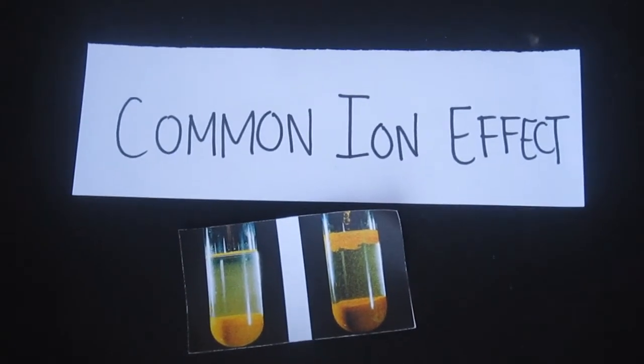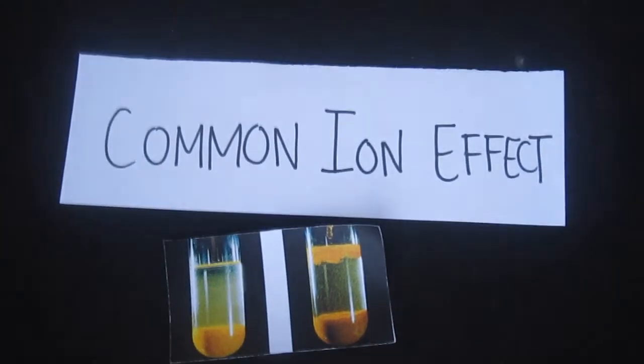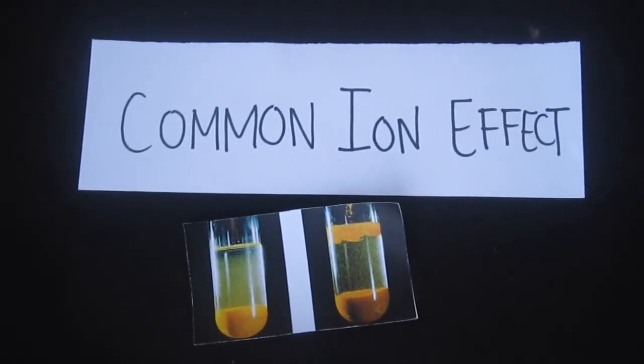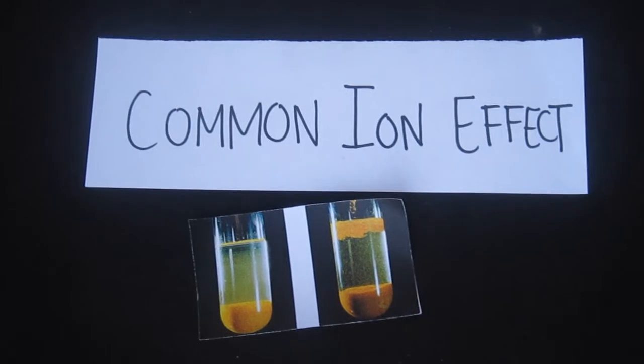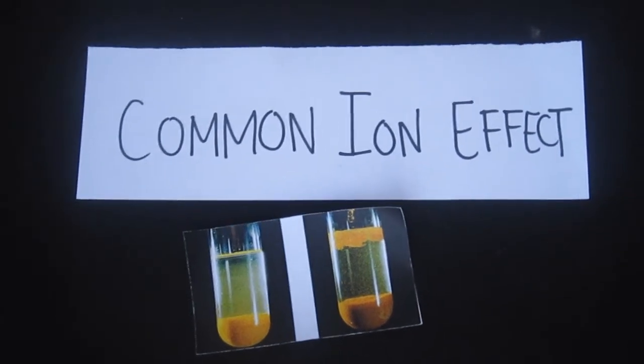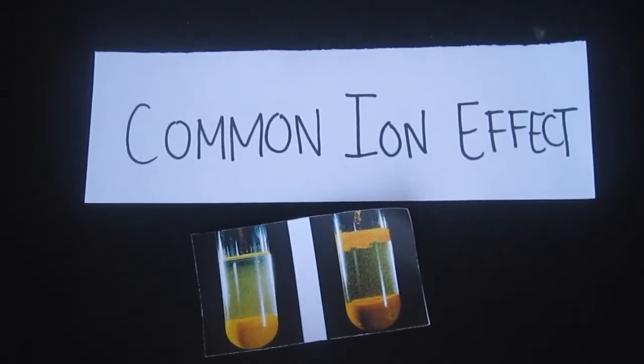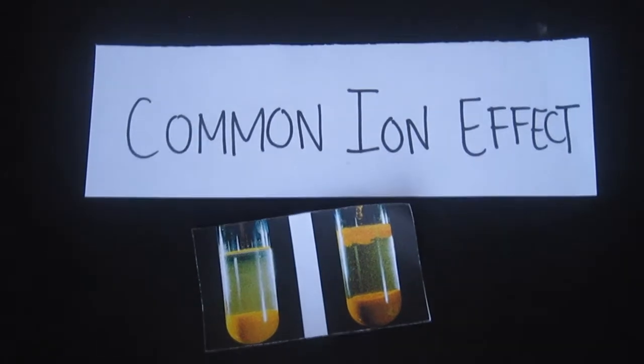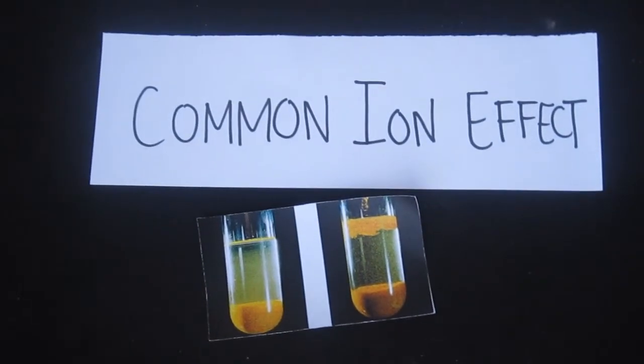This is the result of a common ion effect, a result of added ions increasing the concentration, which allows the precipitate to go out of the solution. This shows how the lowering of the solubility of ionic compounds by the addition of a common ion leads to the common ion effect occurring.